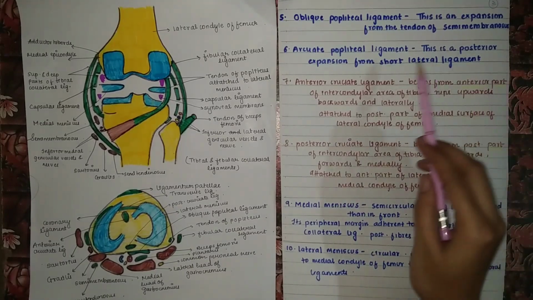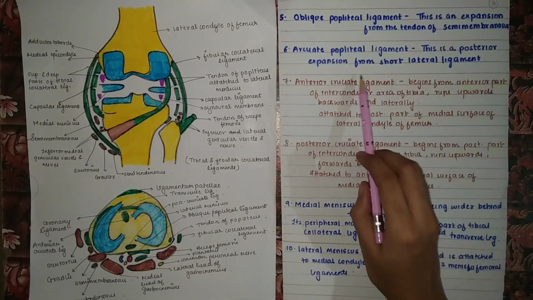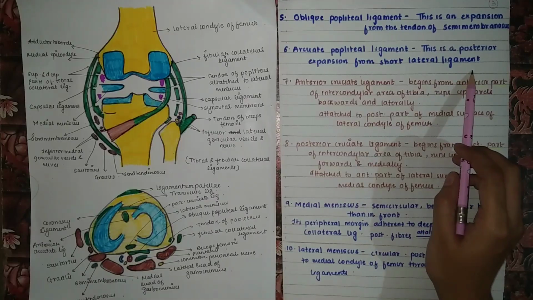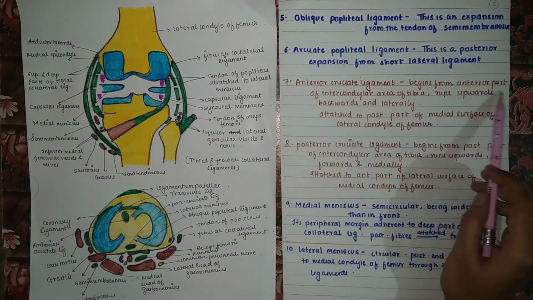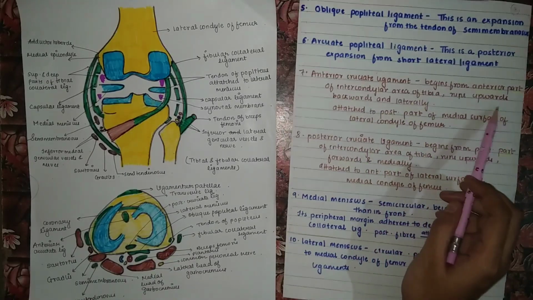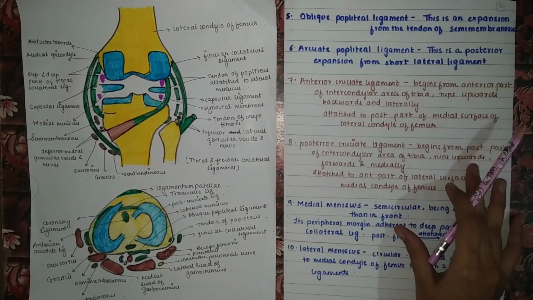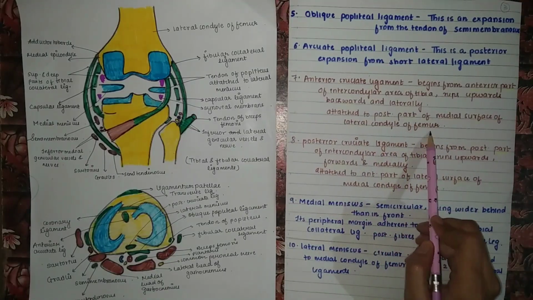It is an expansion from the tendon of semimembranosus. Arcuate popliteal ligament: it is a posterior expansion from the short lateral ligament. Seventh is anterior cruciate ligament. It begins from the anterior part of intercondylar area of the tibia, runs upwards, backwards, and laterally. It is attached to the posterior part of medial surface of lateral condyle of the femur.